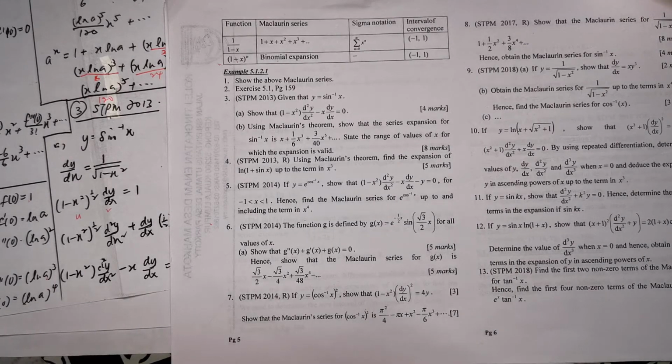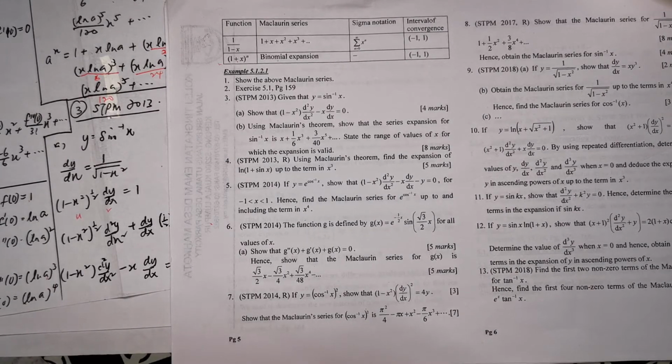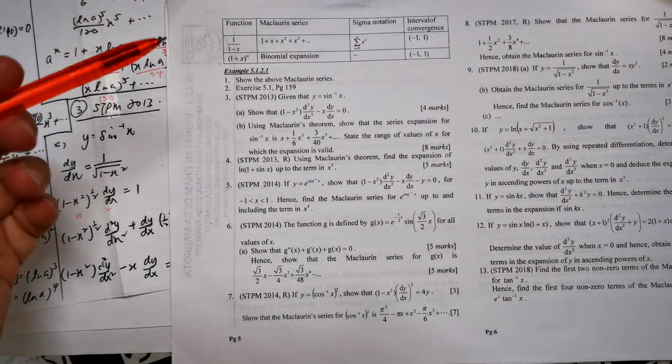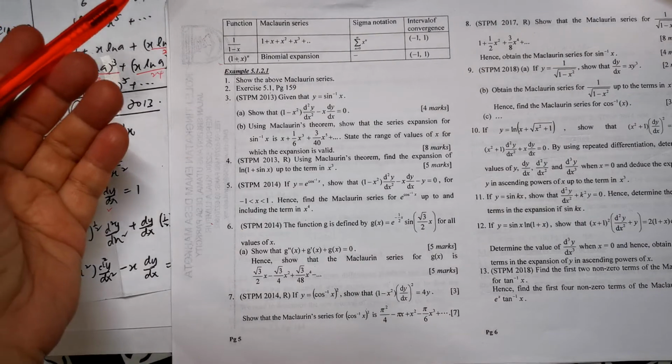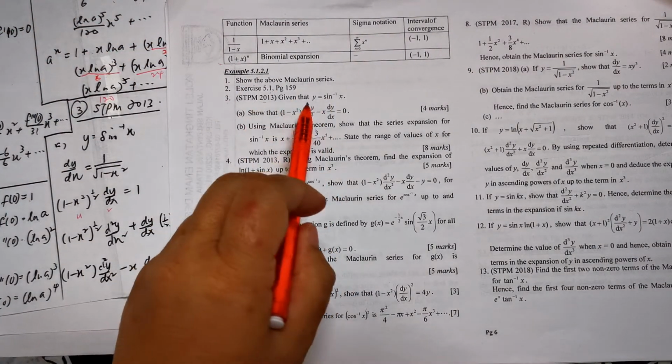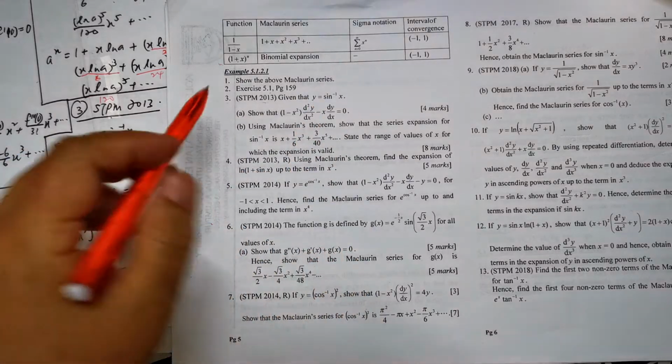Just now question 3 in exercise 5.1, find arc sine x, right? You see, that's why it's so important for you to do the exercise in your textbook. This question in the textbook came out in 2013. You see.